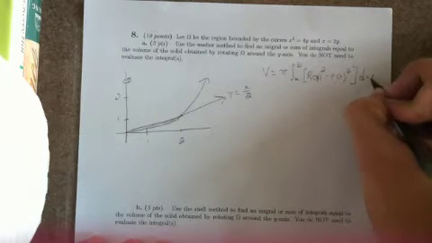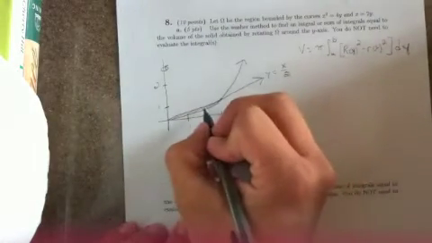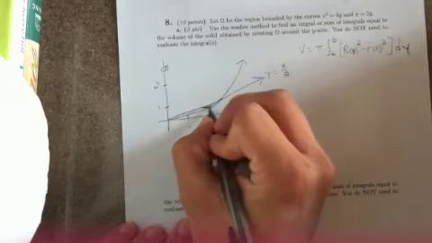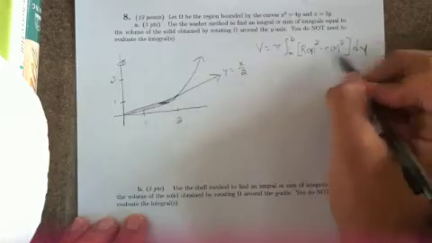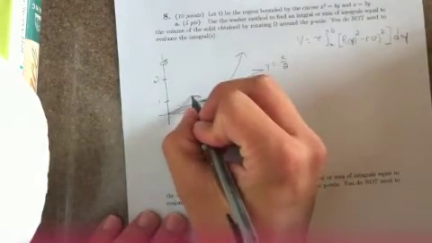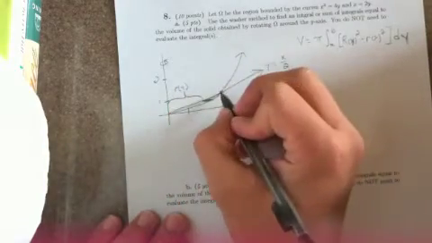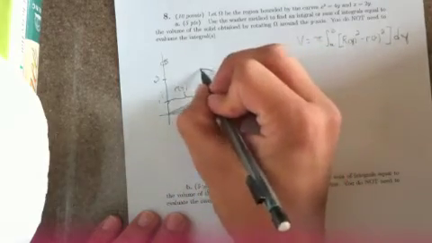So that's just the washer method formula, and then we're going to have to apply that here. We draw a little slice in there just to give us an idea of what we're working with, and then we have to identify what the outer radius is and the inner radius. So first, the inner radius is from here to here. It's r of y. And then the outer radius would be from here to here.